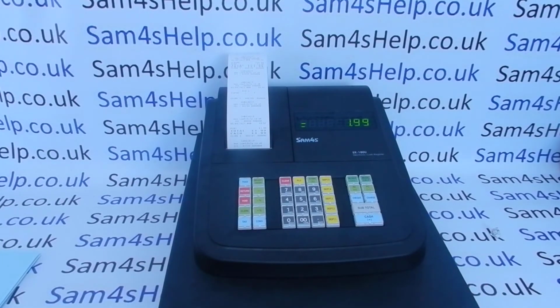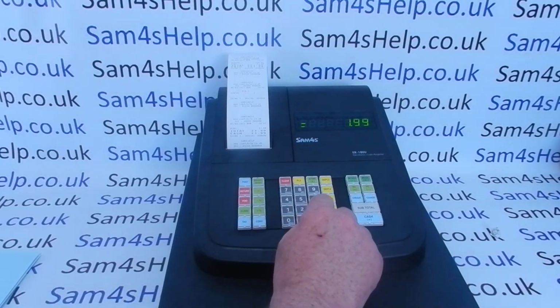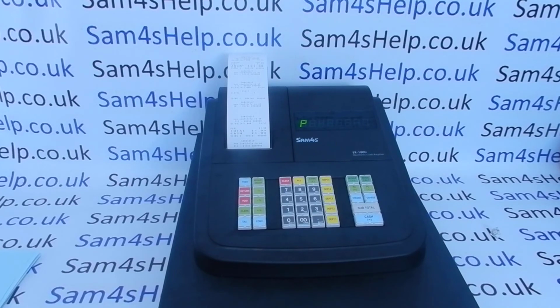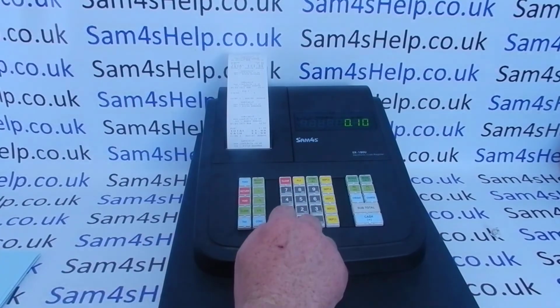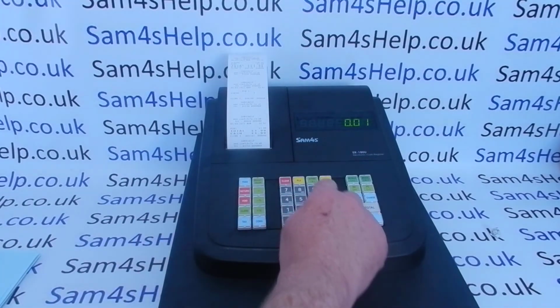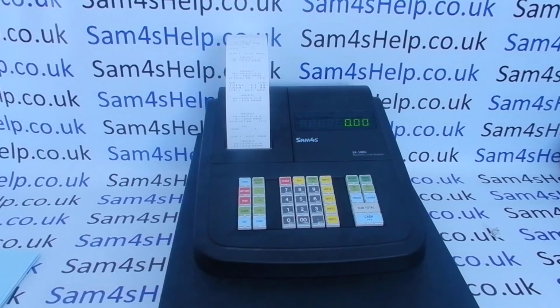Okay, I'll just run through that again. To program a price for a new PLU, 6 mode takes you into the P mode, 100 subtotal, followed by the PLU number and the PLU button. 1 X time cash has set the status, so it will accept a preset price.